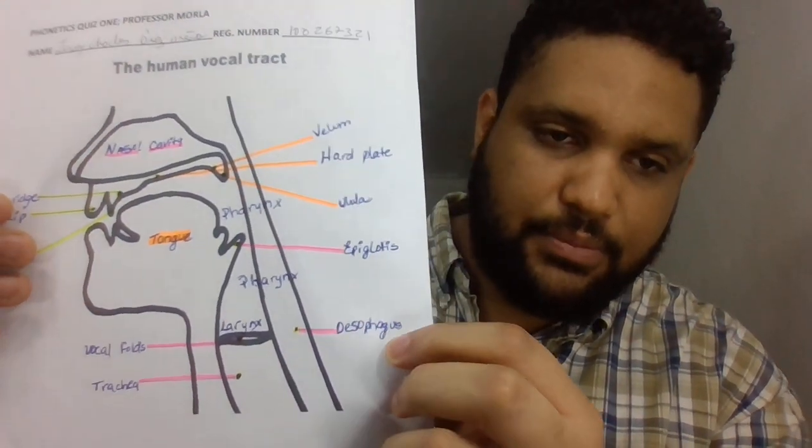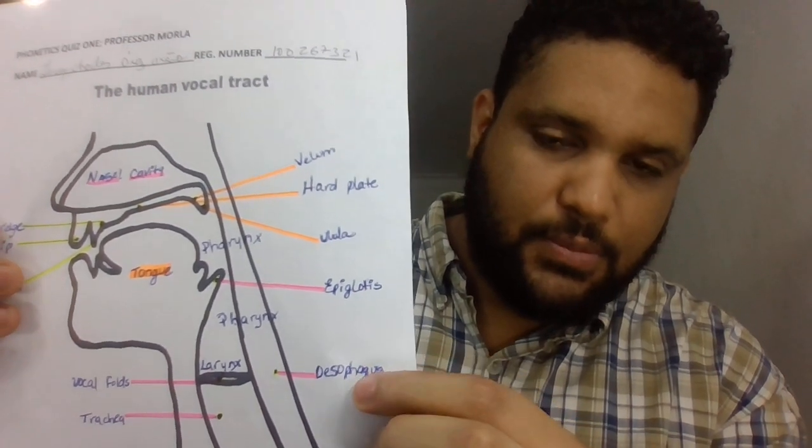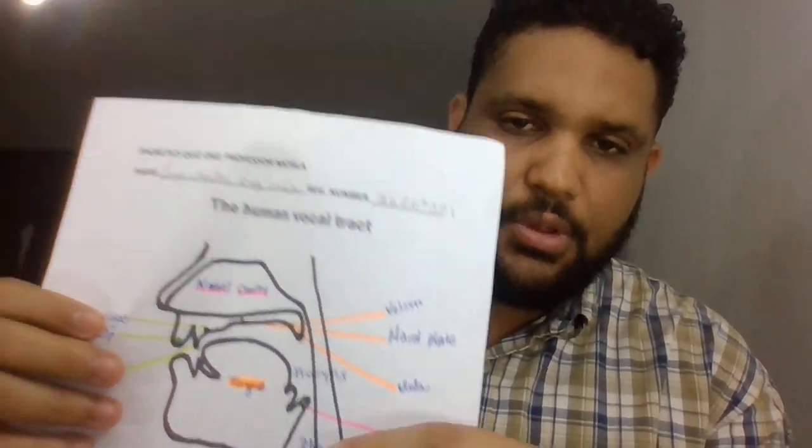Let's talk about the esophagus. So the esophagus, I'm sorry, let me show you what it is. It's right here. It is a part of the alimentary canal which connects the throat to the stomach. In humans and other vertebrates, it is a muscular tube lined with mucous membrane.